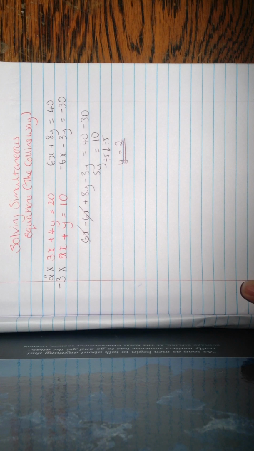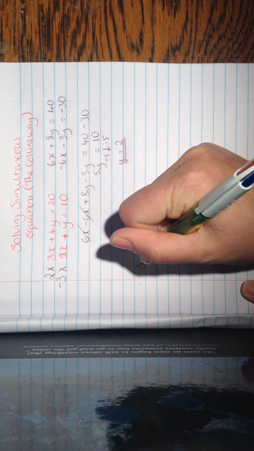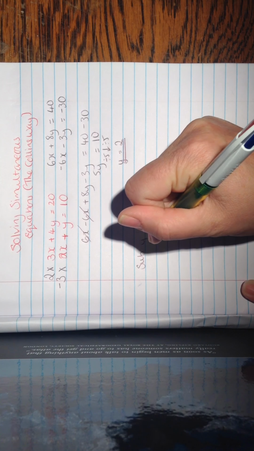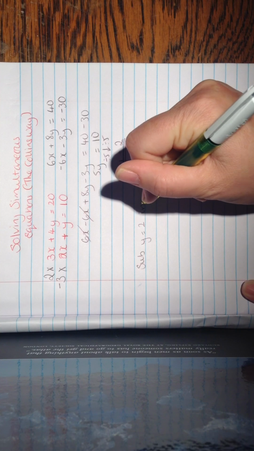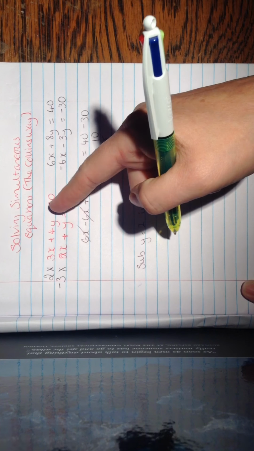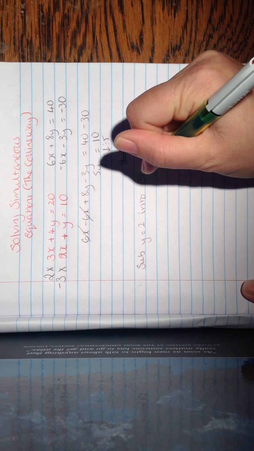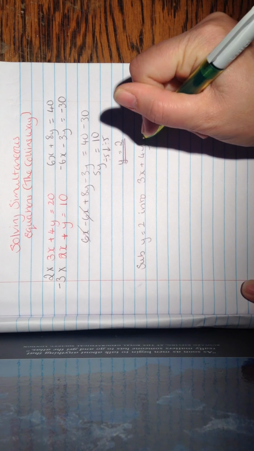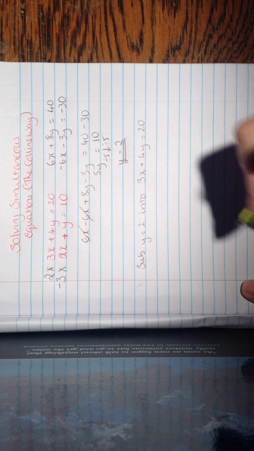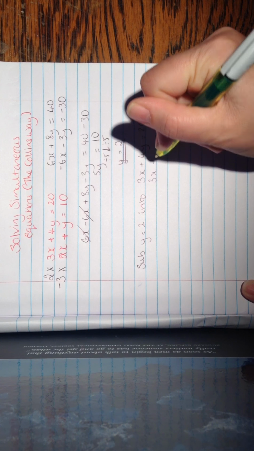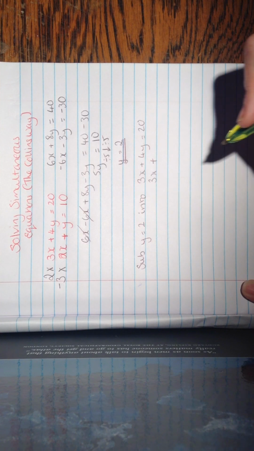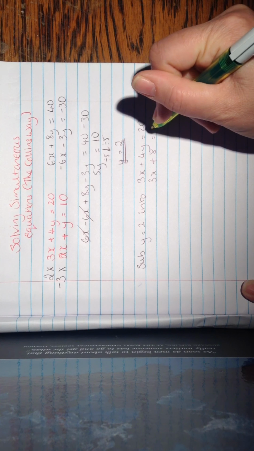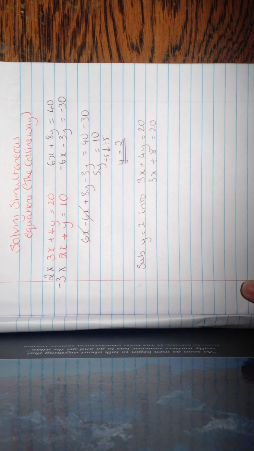Okay, so I've got my first value now. All I need to do now is substitute that back into one of the equations to find the x value. So sub y equals 2 into, okay, I'm just going to put it into this equation, 3x plus 4y equals 20. 3x plus, well, 4 times y, so 4 times 2 is 8, equals 20.